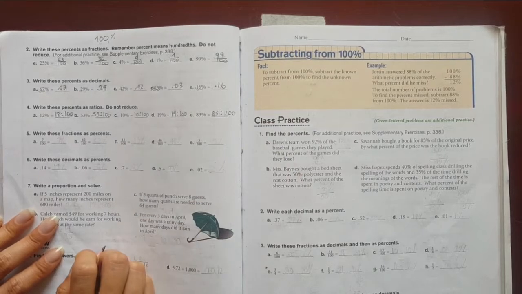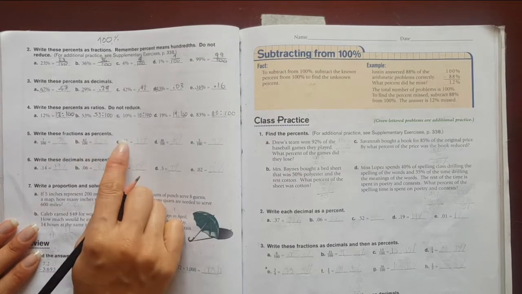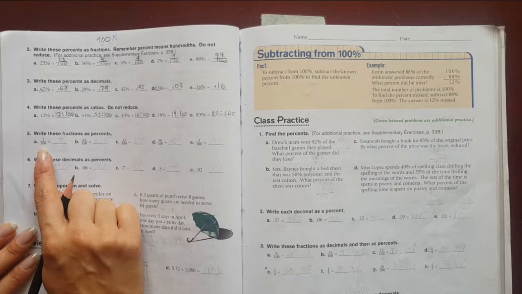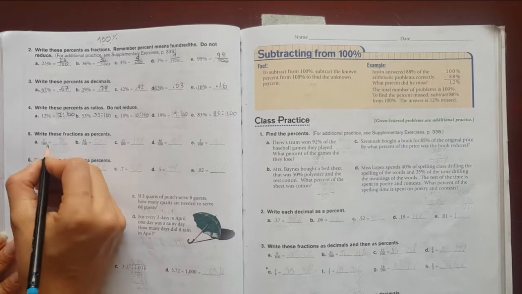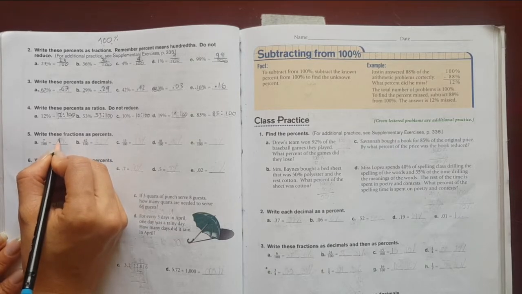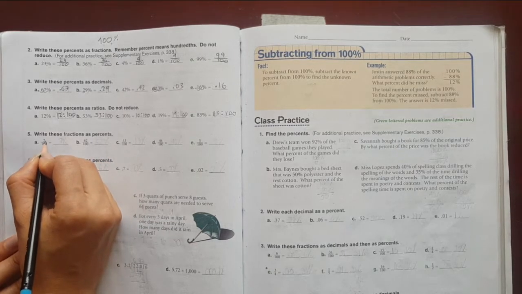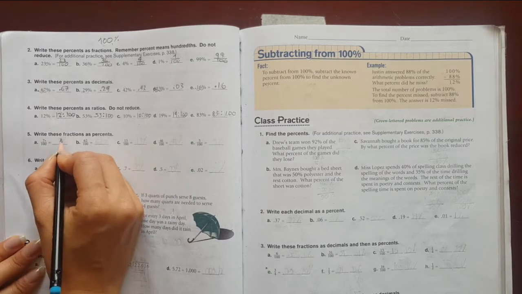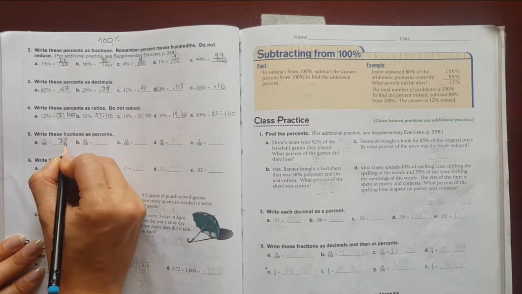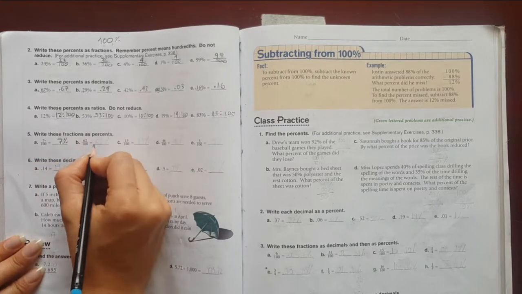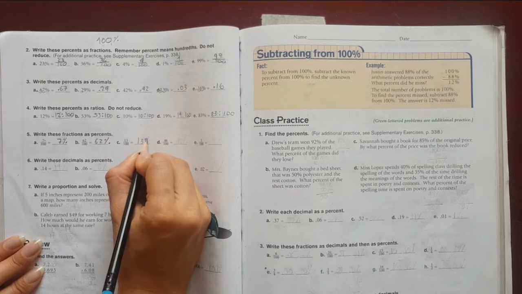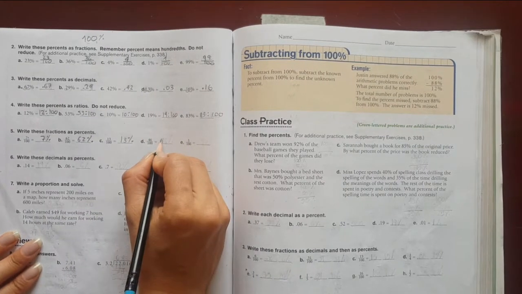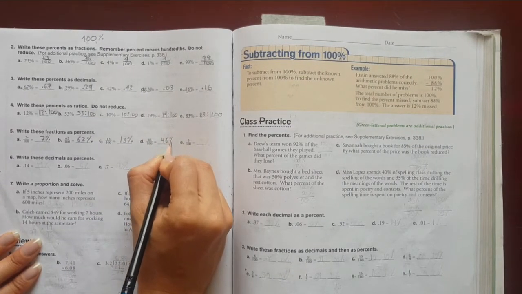You see? Now, write these fractions as percent. So here will be 7%. No, I have the point here, so I'm going to move it. Yes, 7%. 62%. 13%. 46%.